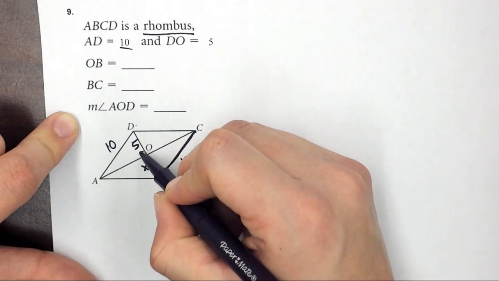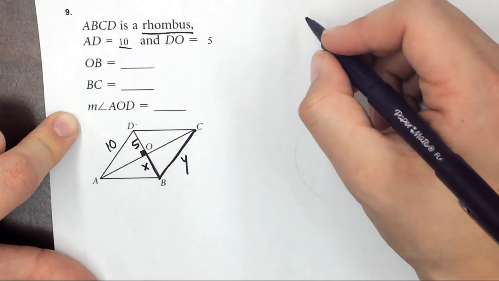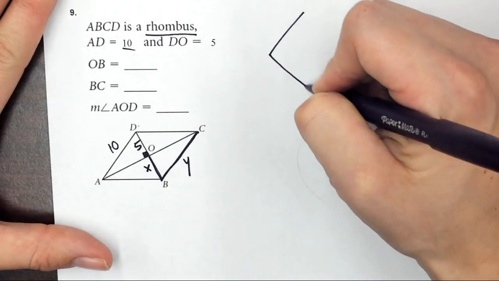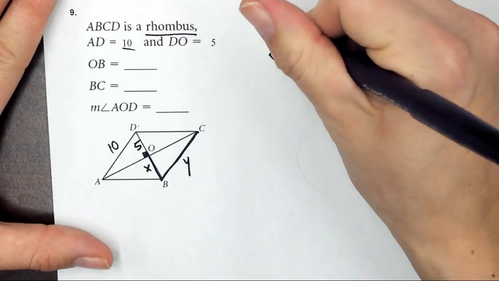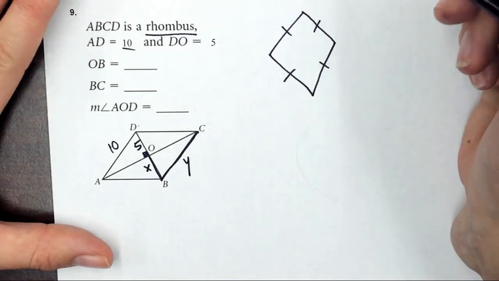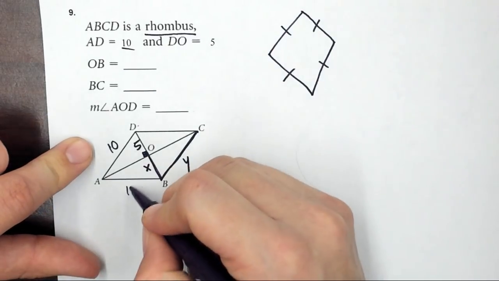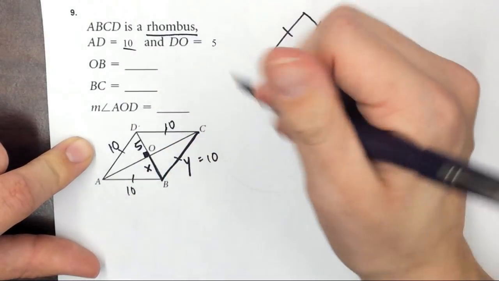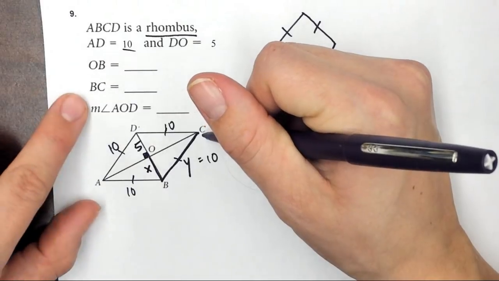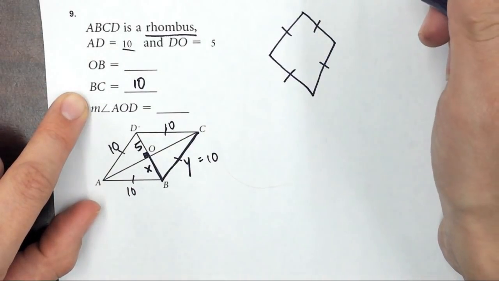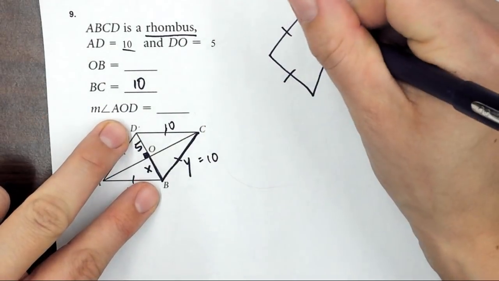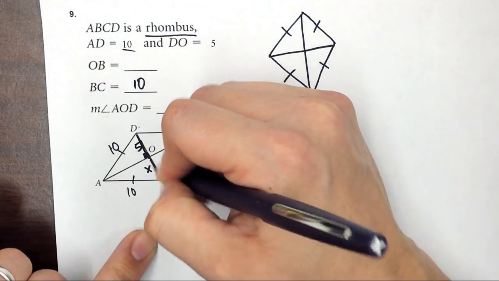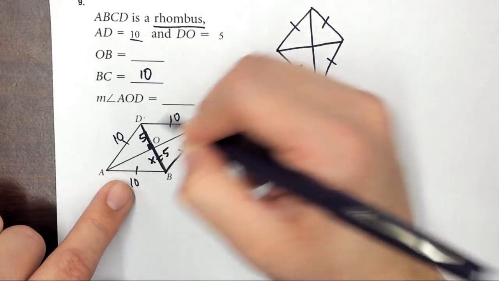AOD, right in there. Okay, so just remember in a rhombus, it's a diamond, right? Shine bright like a diamond. So diamond, all your sides are congruent, which really gives away why all these sides should be 10. They're all congruent in a rhombus. So if I find BC, which was my y, that's 10. Boom. Also note, diagonals bisect each other in a rhombus. So this is 5 here. Down here is also going to be 5.